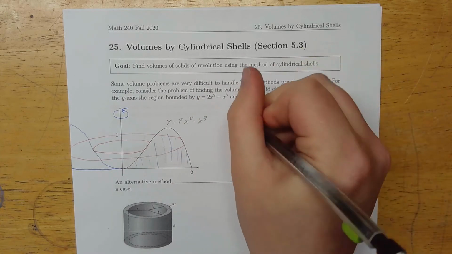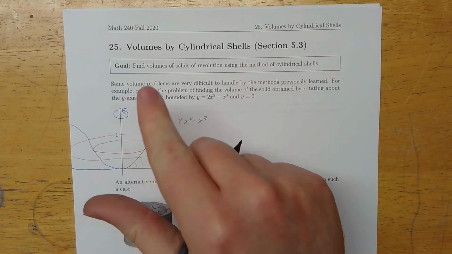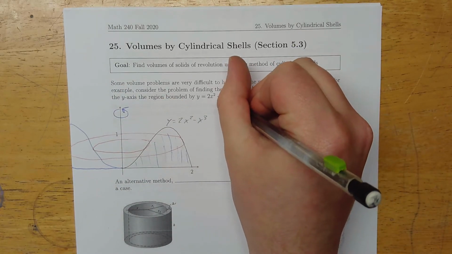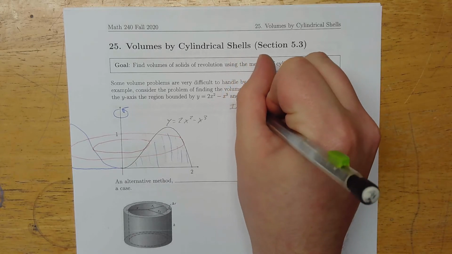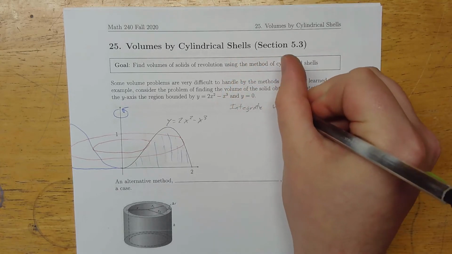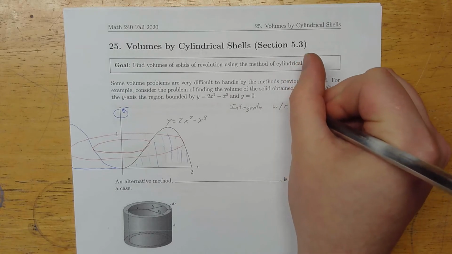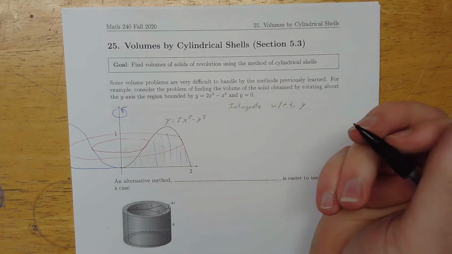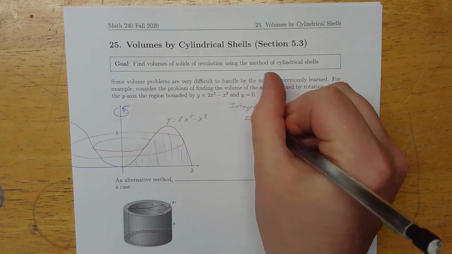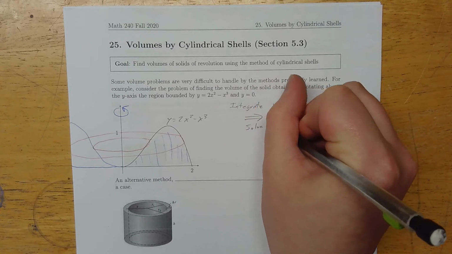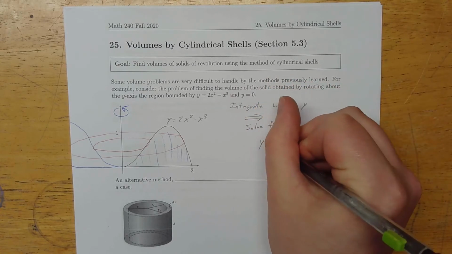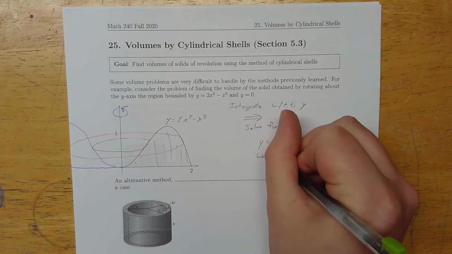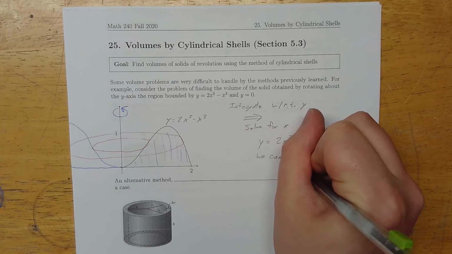Now, since we're rotating around a vertical axis, we want to integrate with respect to y. So here we would want to solve for x. But if y equals 2x squared minus x cubed, we can't solve for x.